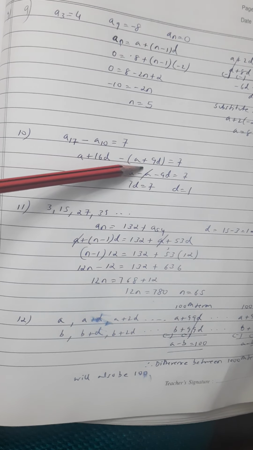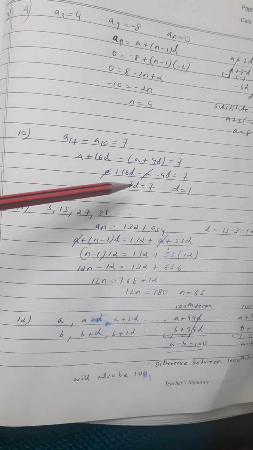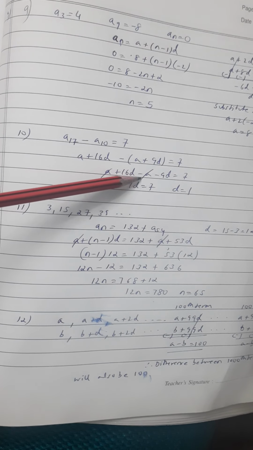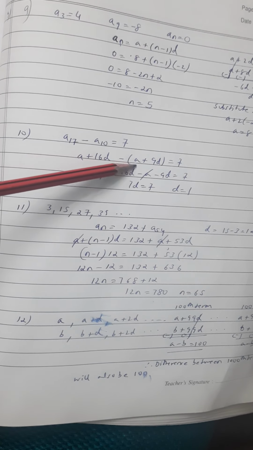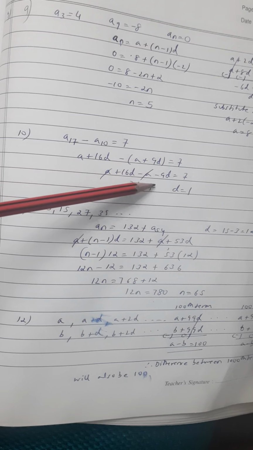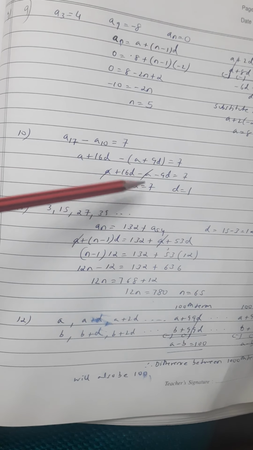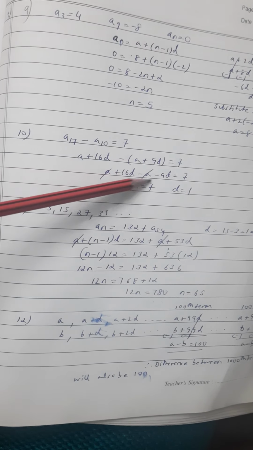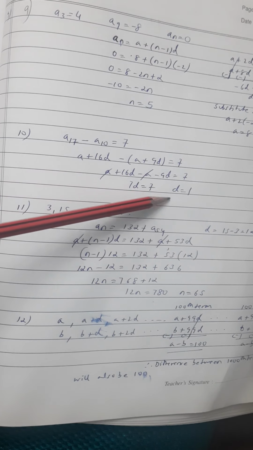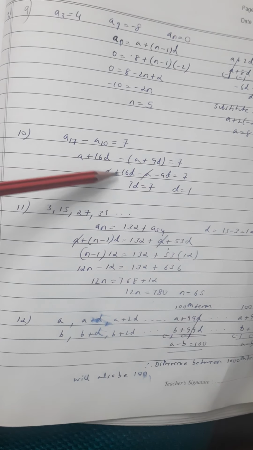A plus 9d is 7. Now you'll open the bracket. A and minus a will get cancelled because here the signs will change. And here also this is minus 9d. So we get 16d minus 9d, that is 7d equal to 7. So the value of d is 1. Okay, that's a simple question.